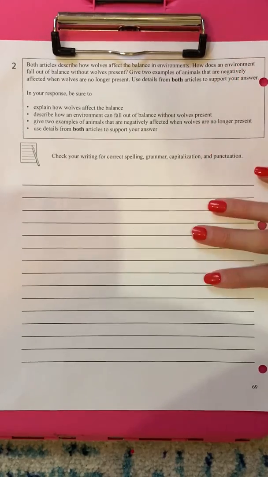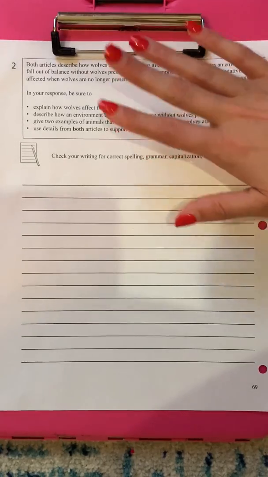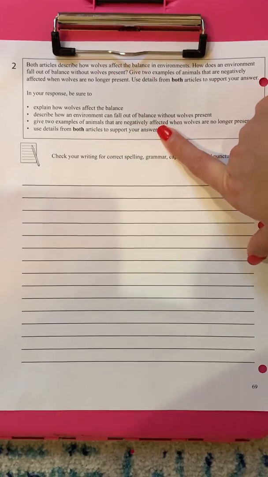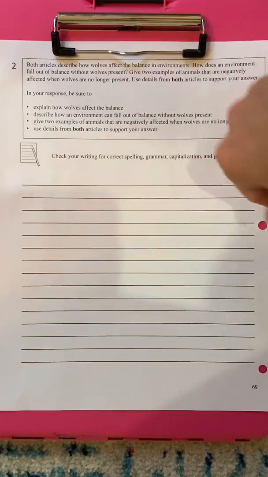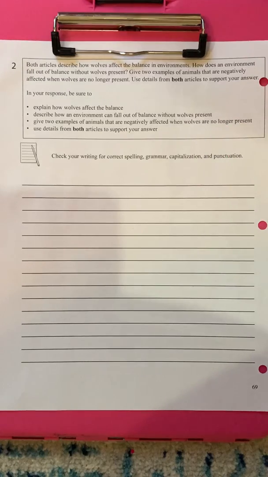Do me a favor, like you should always do. Take about 30 seconds to underline or highlight any key words, phrases, what you have to do in this prompt. And you're doing that right now.